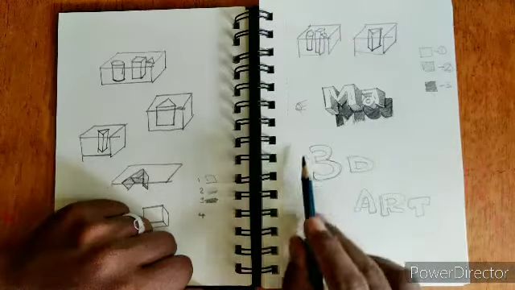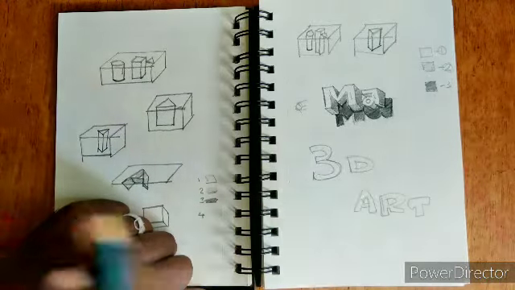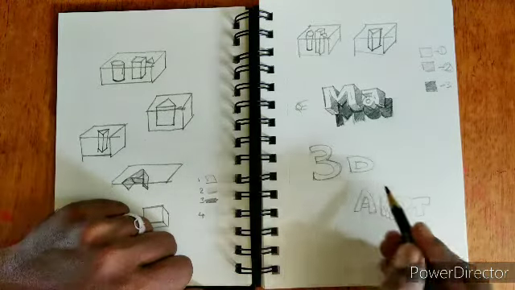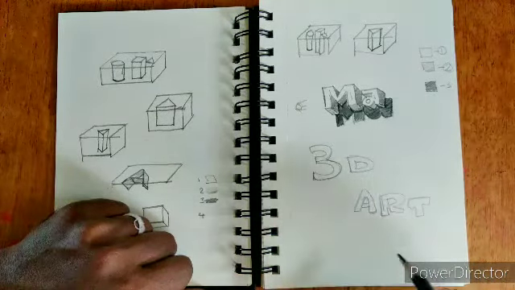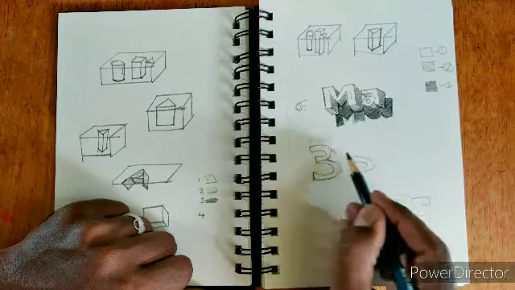We'll convert this text as a 3-dimensional art. I've written 3D art. We'll convert this into a 3D object. I'm going to use this side.